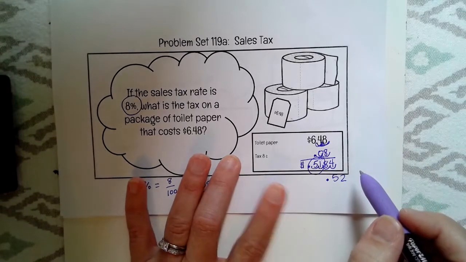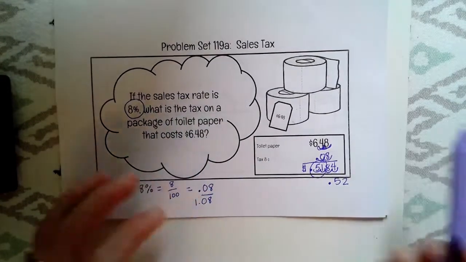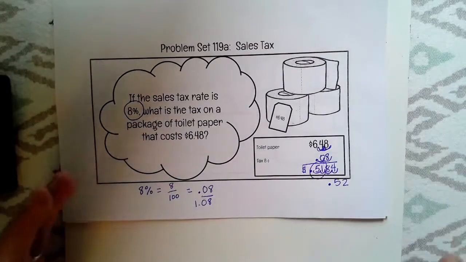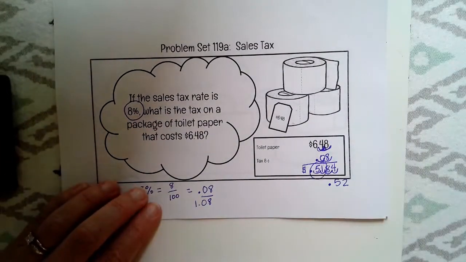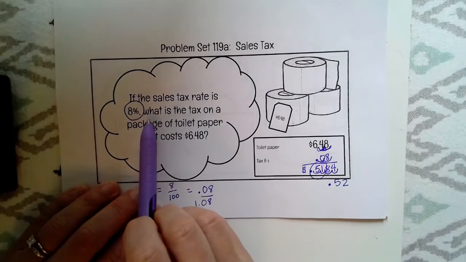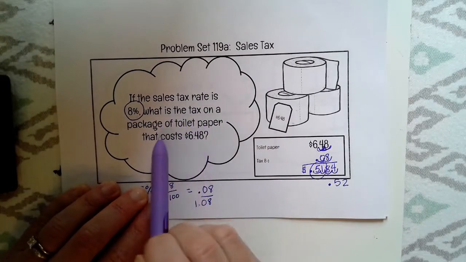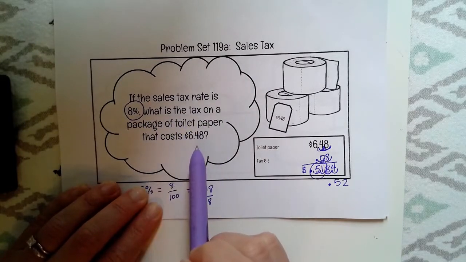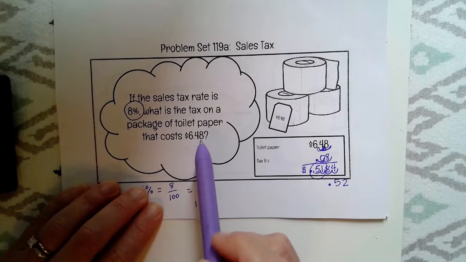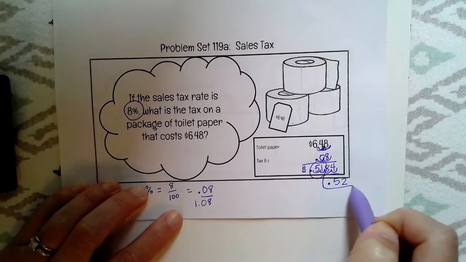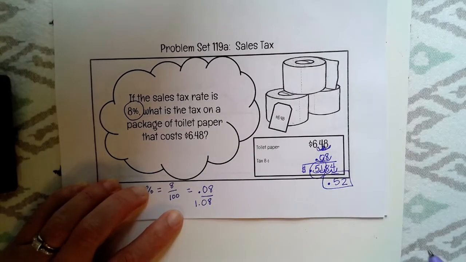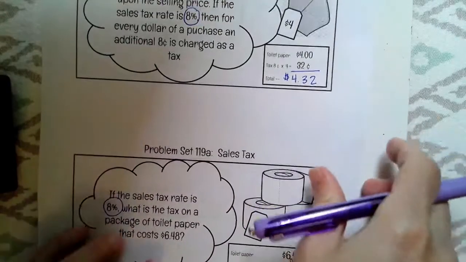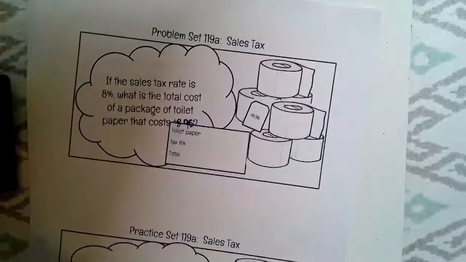Let's look back at the question to see if there's more that we need to do. The question is specifically, what is the tax on a package of toilet paper that costs $6.48? So it really just wants to know what the tax is. Well, okay, Saxon Math, the tax is 52 cents. But there are some questions that are going to ask more about the total. So let's go to the next box.